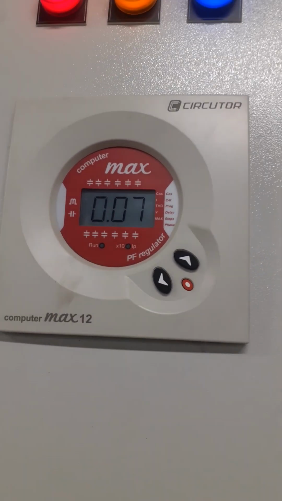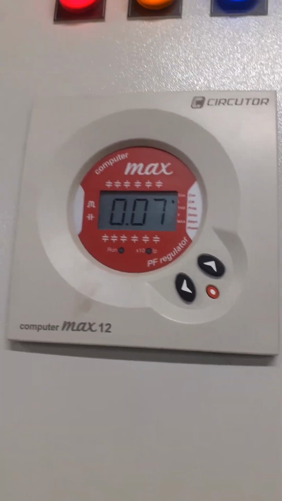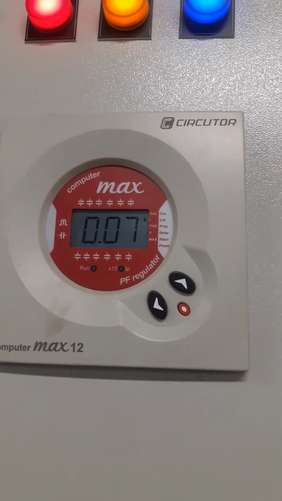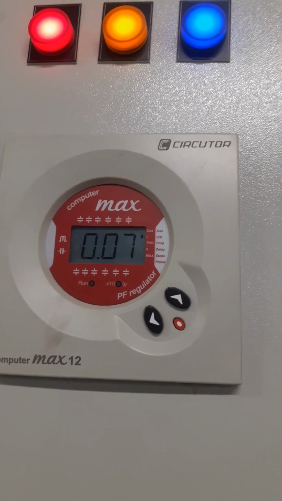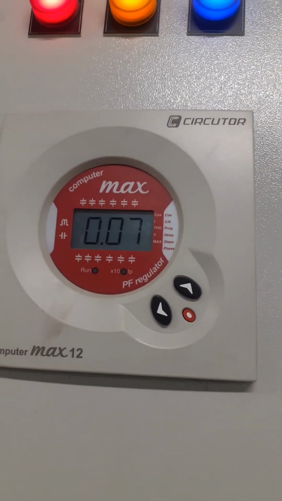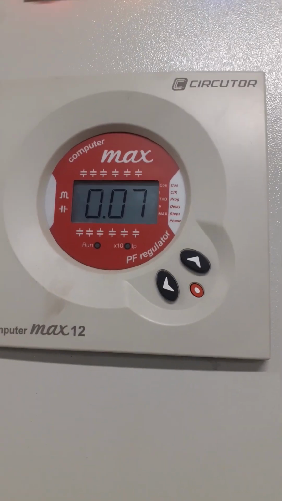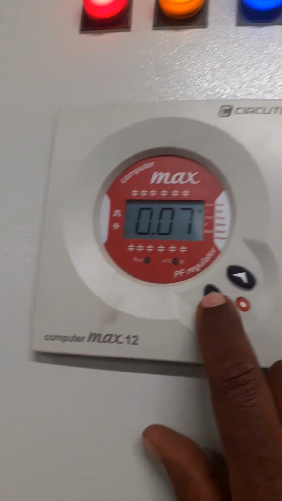The secondary, obviously, is 5 amps. So the ratio you get is 0.77. That's why we have set it at 0.77.